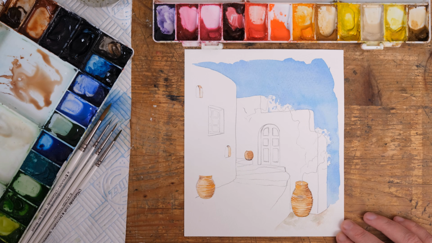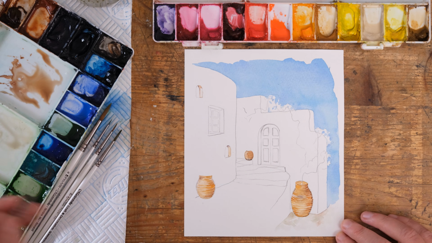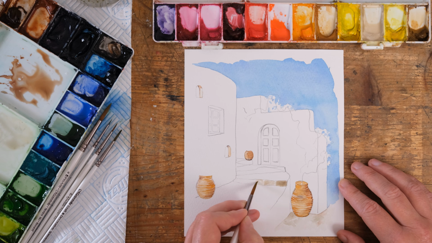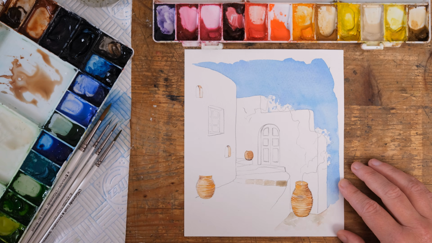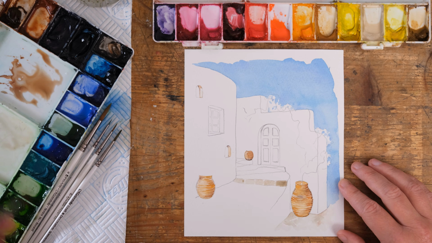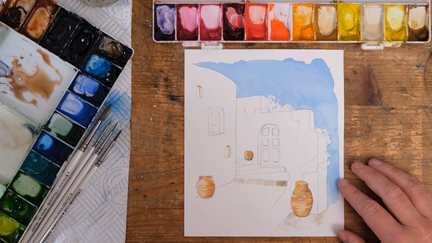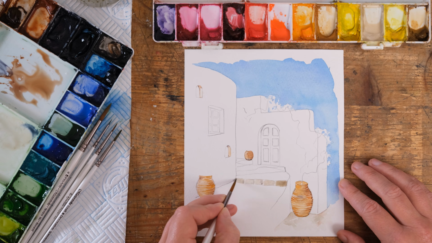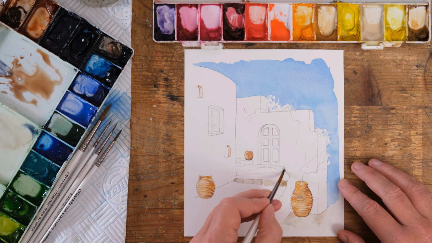What I want to do is use it on the steps, and what I would like to do is almost create the sense of stones on the fronts of these steps. If you want, you could get a little bit of Payne's grey or moon glow just on its own, quite dilute. And just do a little on there.